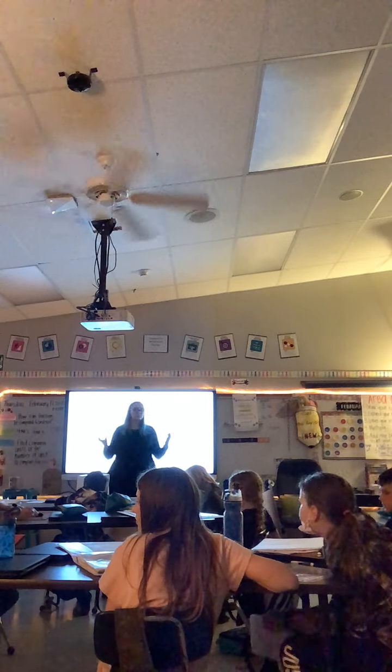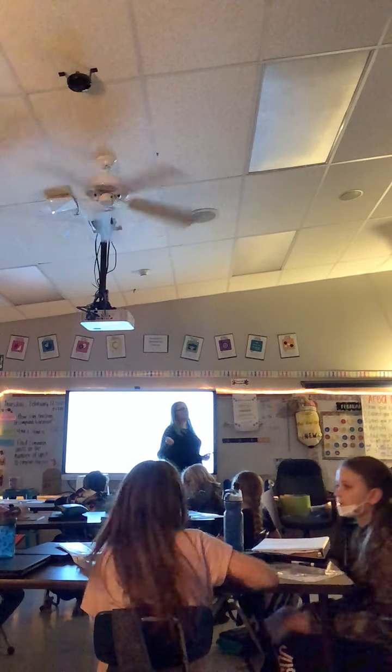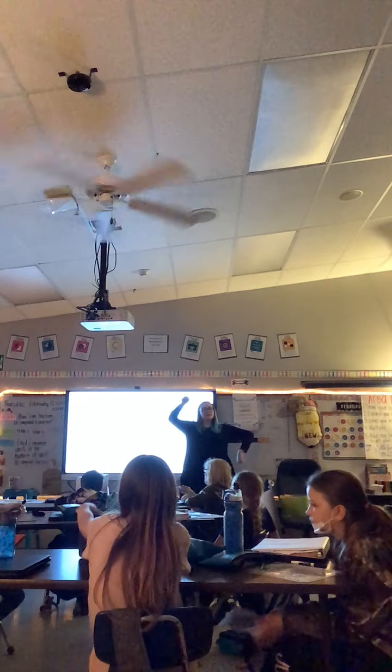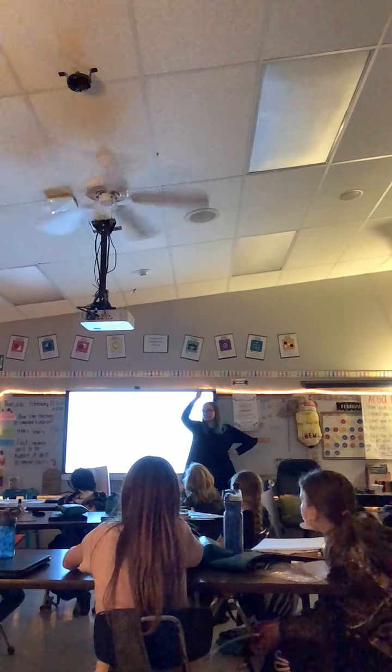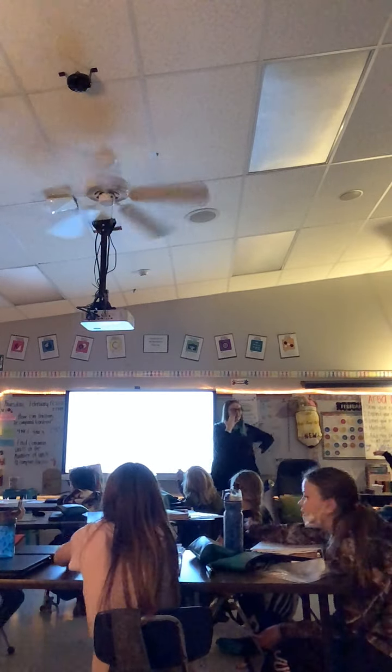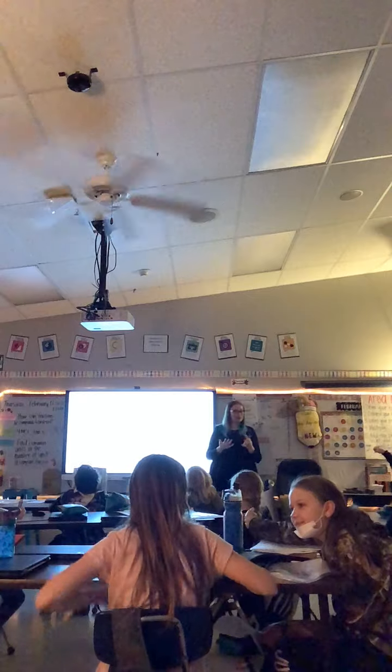Okay. How do we feel about the tape diagram? Let me see with your thumbs up, thumbs down. Kind of iffy because you don't have to use a strategy. This is just one strategy you can use.